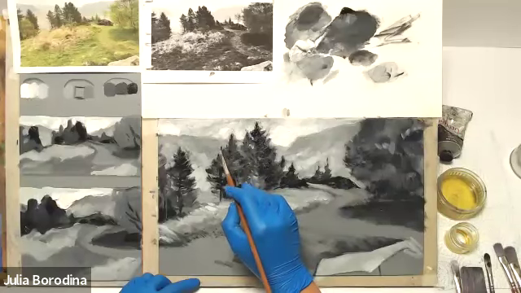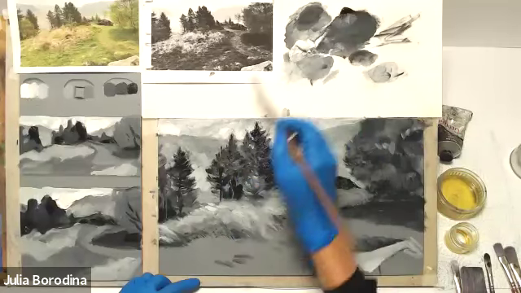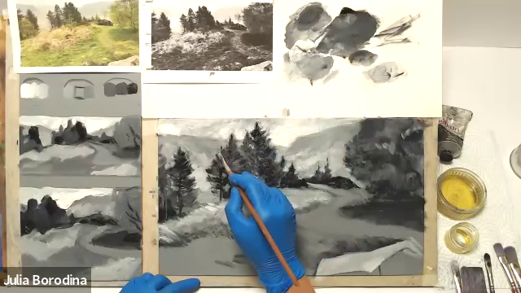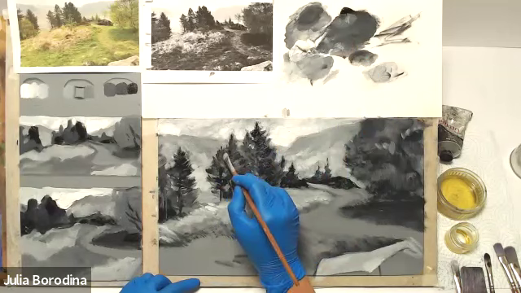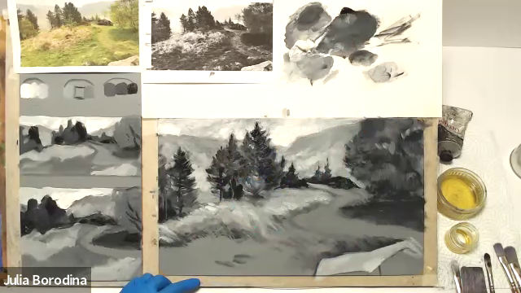I think this one's moved closer to the tree next to it, but I think it's working quite like that, they're more together.